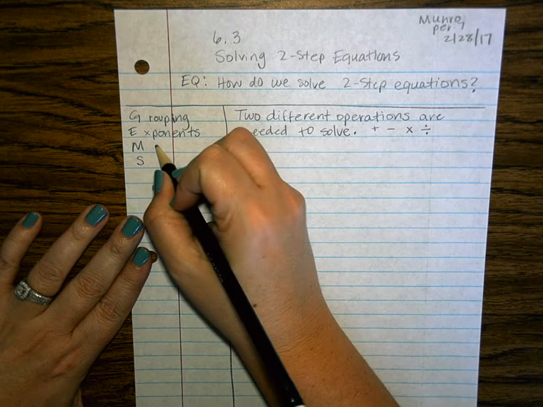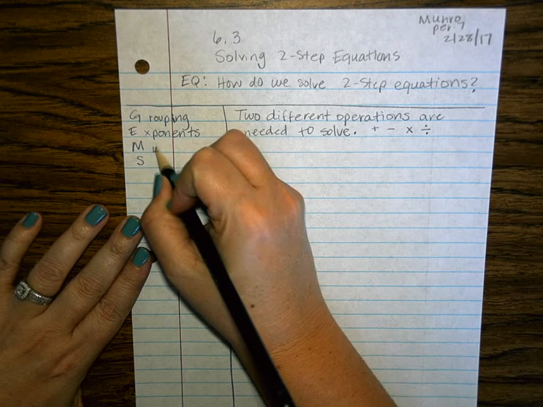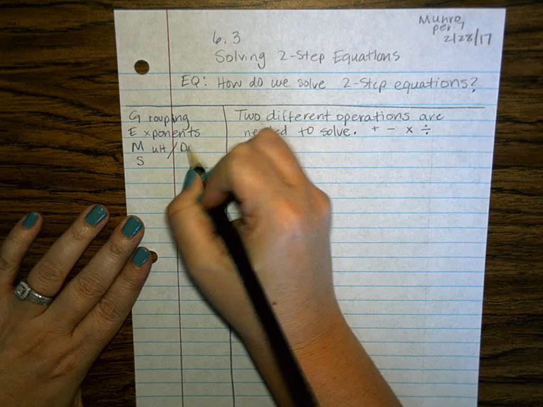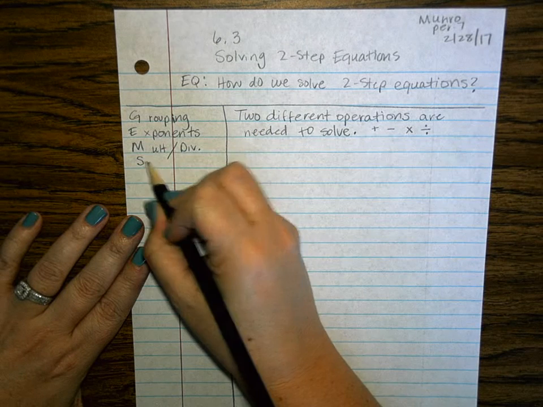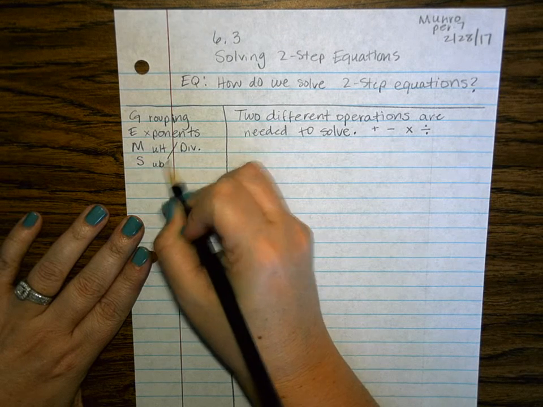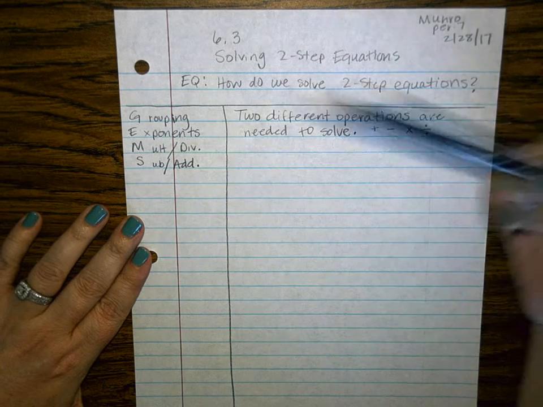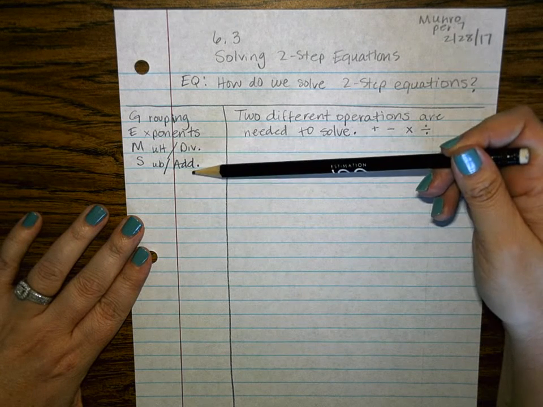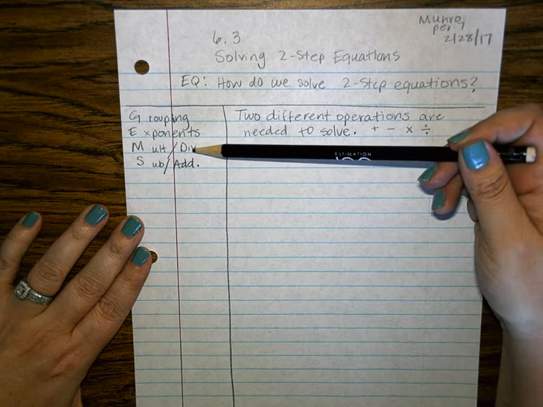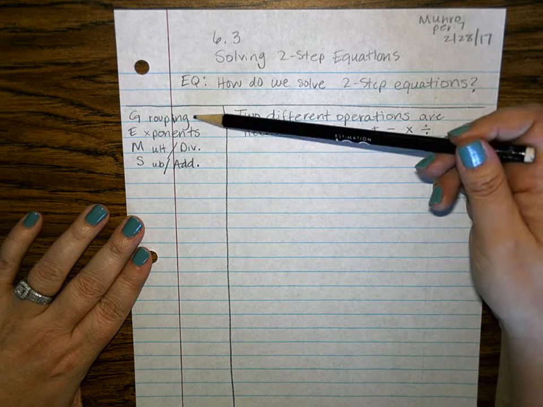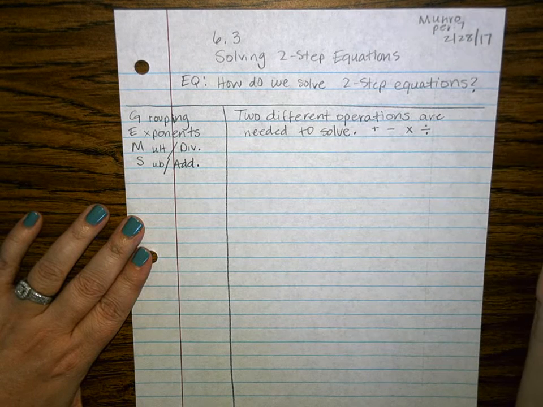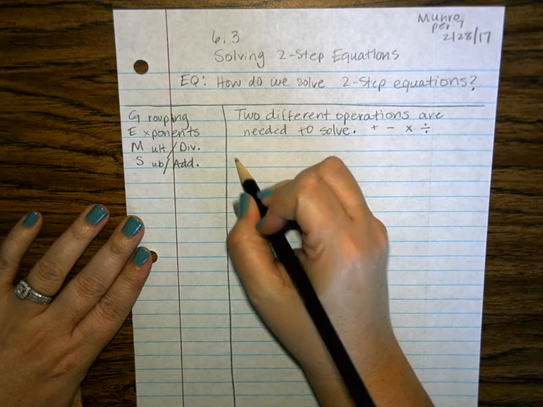The M stands for multiply or divide, right? So multiply or divide, and S stands for subtract or add. So we're going to work in reverse order, meaning we'll do the add, subtract stuff first, and then we'll do the multiply, divide stuff, and if there's a group, we'll deal with that last. Okay? So let's go into example 1.